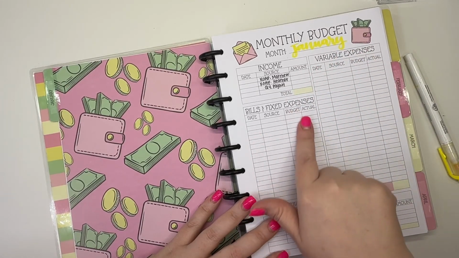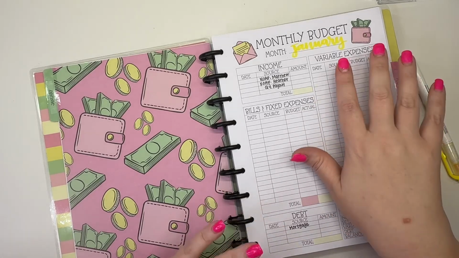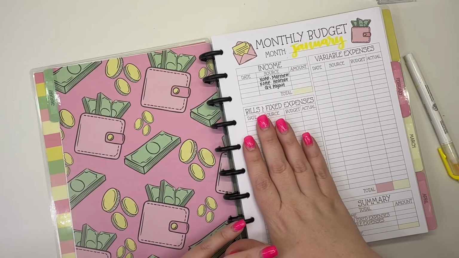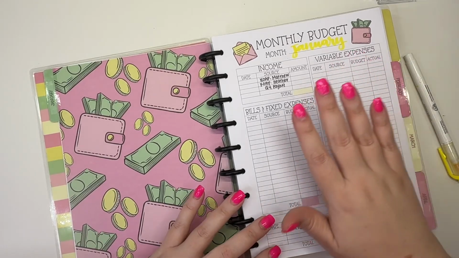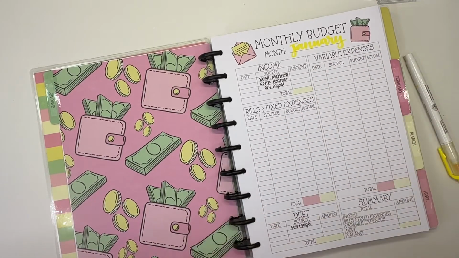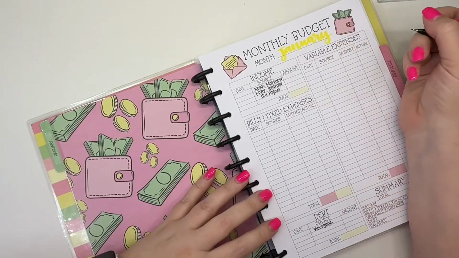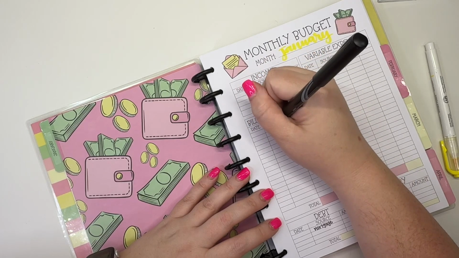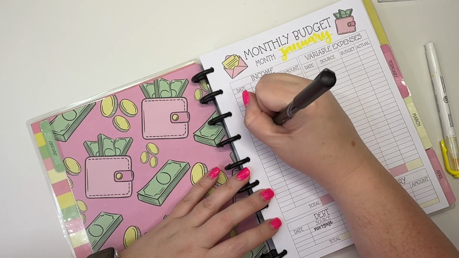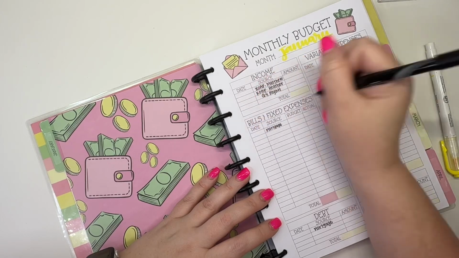These are going to be pretty much around the same amount every month, and then these are going to be different. That's kind of the difference between your bills and fixed expenses and your variable expenses. So for example, your rent or your mortgage, that's pretty much going to be right around the same every month. So over here, I'm going to write mortgage because that's a fixed expense for us.